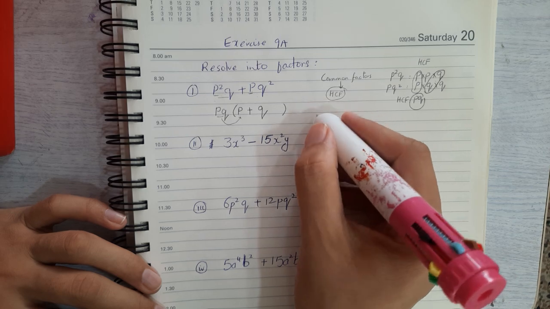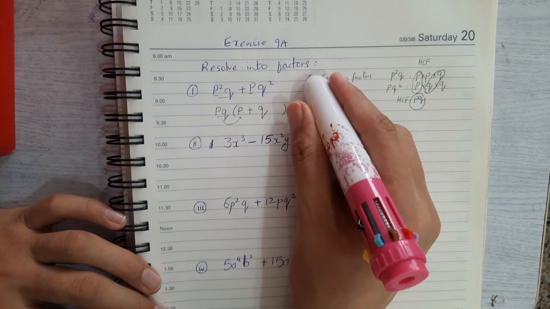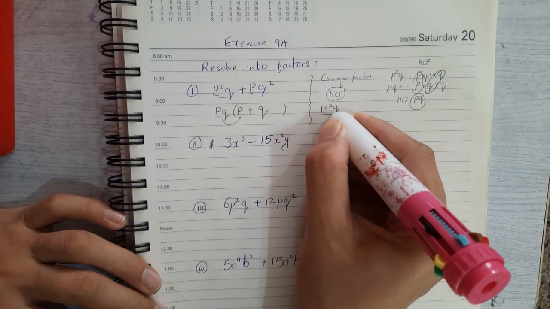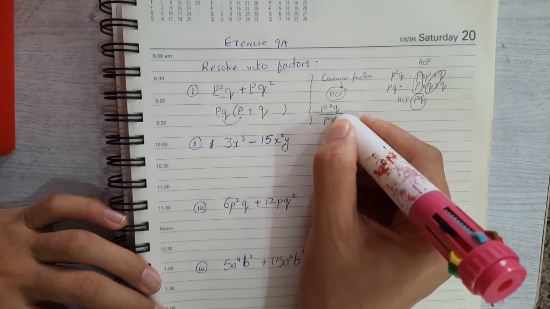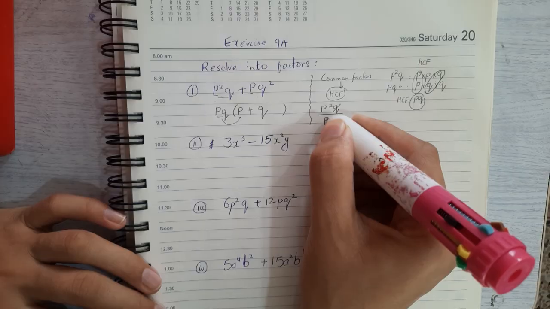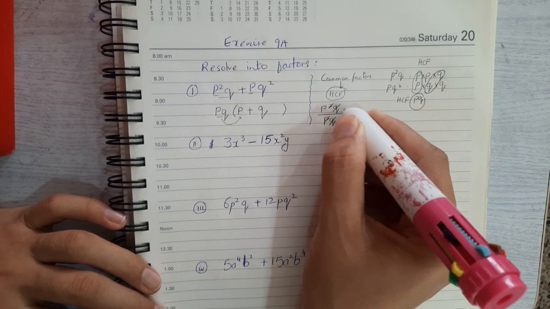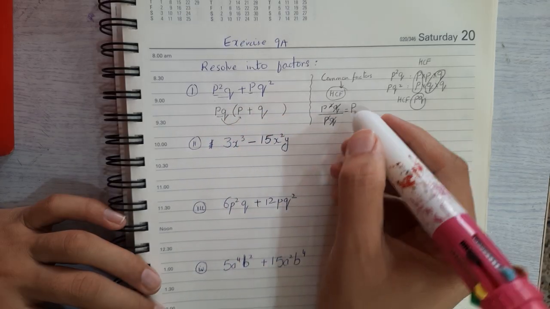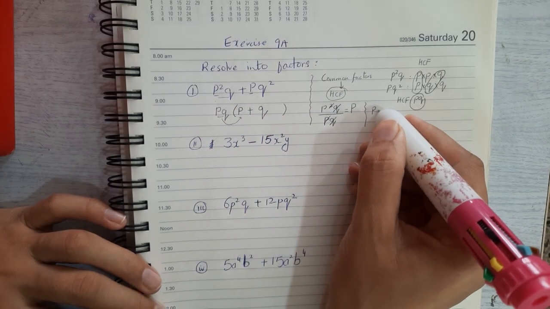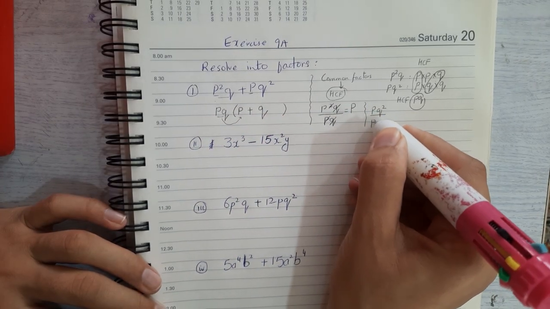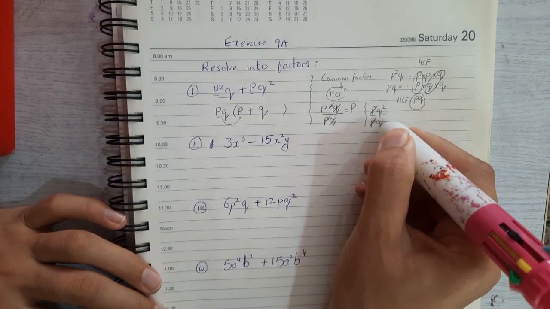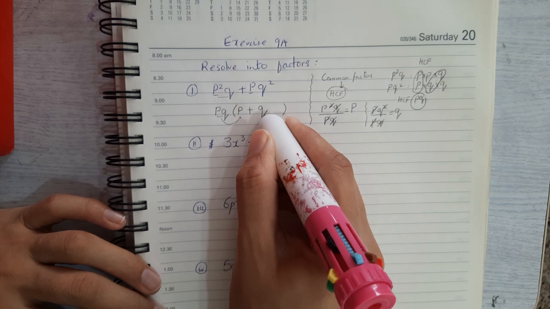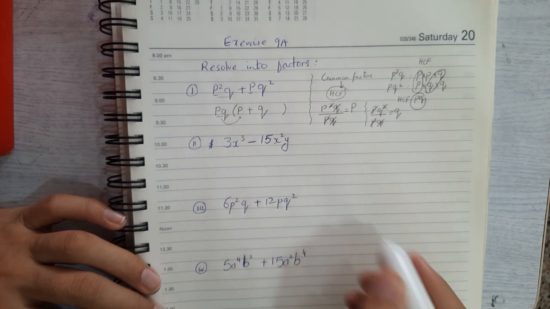Or I can show you one more way you can do it. You can do it in rough form like this. p square q, you have to divide it by pq, right? This q cancels this q, and one p cancels one of the p, and you will get 1p here. So that's the reason we have written 1p here. And then you can say pq square divided by pq, and then this p cancels this p, this q cancels one of the q, and you will get q. So that's the reason you have written q here.